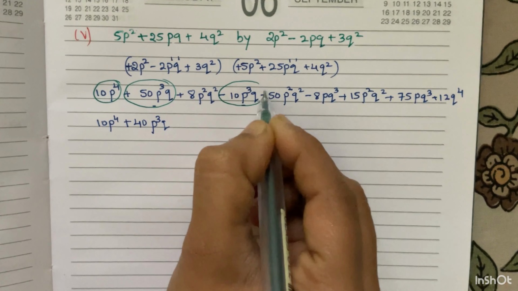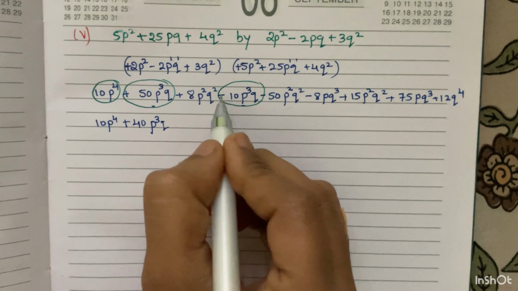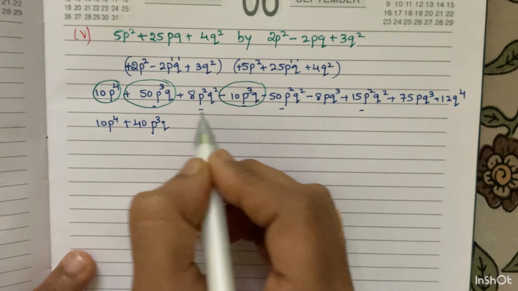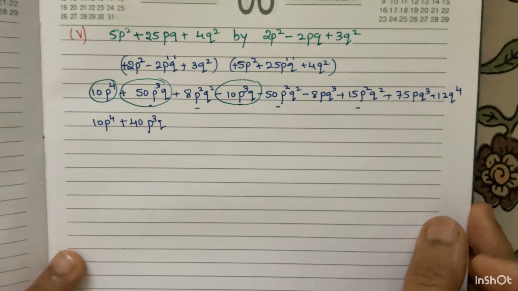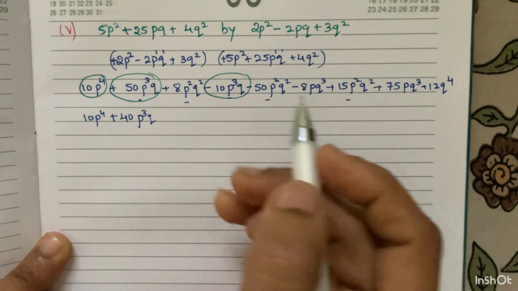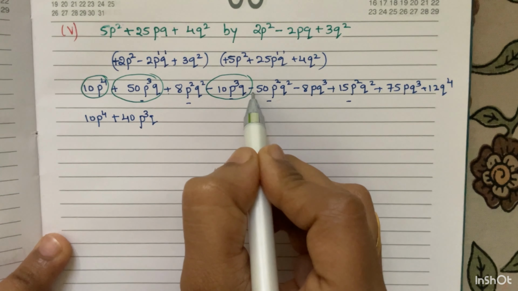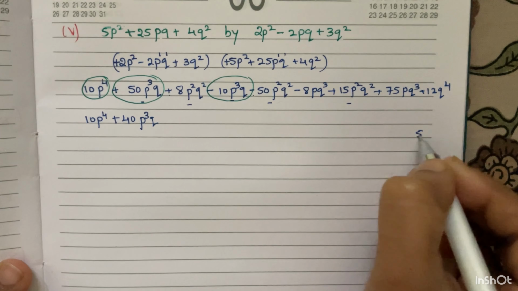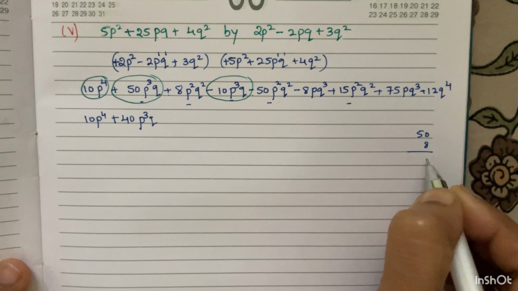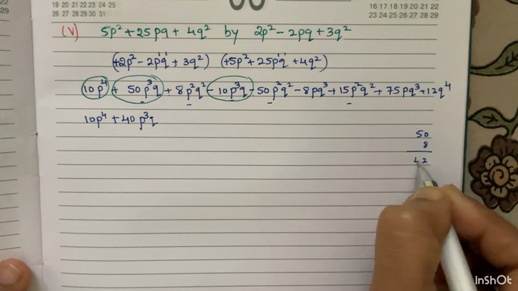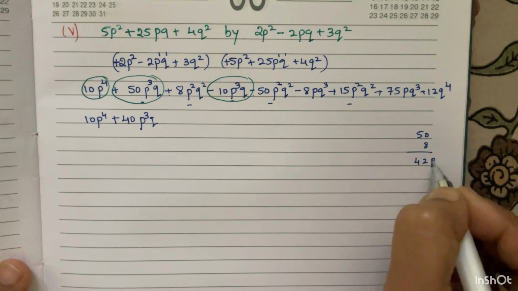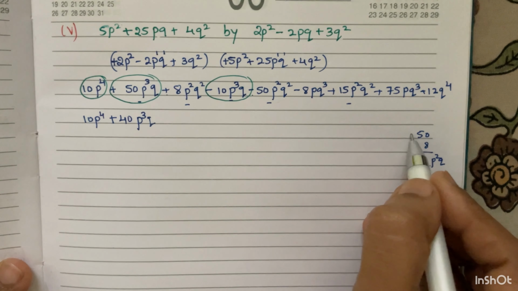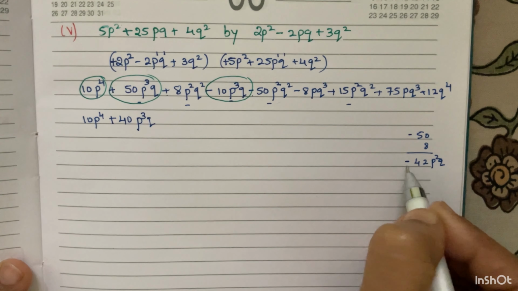Okay, now we will go to the p square q square. So here I'll get, and here I'll get, and here also I'm having. All these three terms are like terms. Here it is plus, and here it is minus, so it is unlike sign, so we need to subtract. So 50 minus 8, when I subtract, I'll be having 42, and the same variables we have to write here, and here the bigger number carries the negative sign. So let me write for the 42, that is minus here.